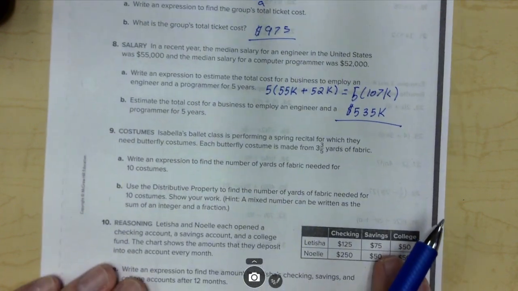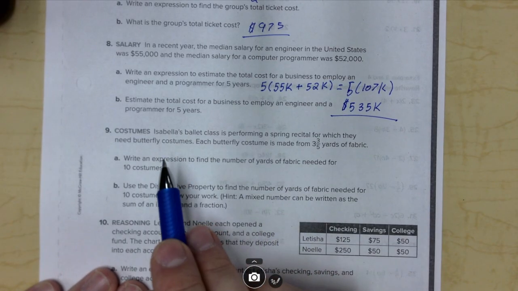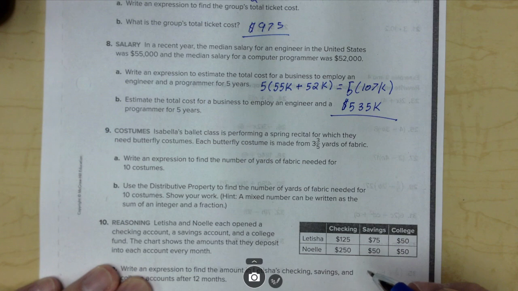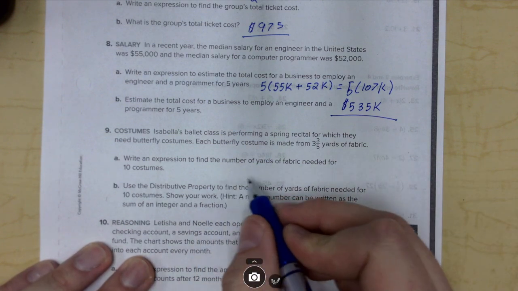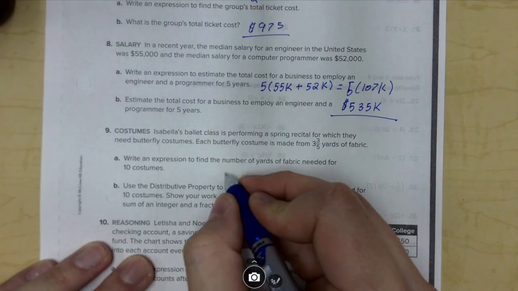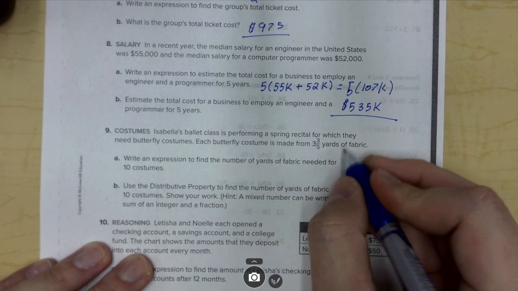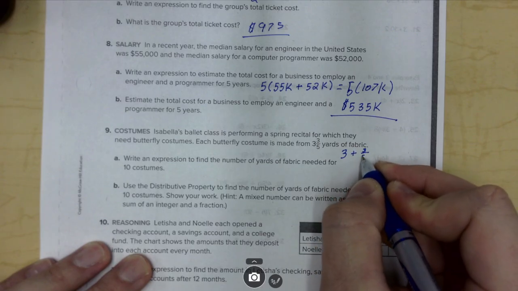9. Costumes. Isabella's ballet class is performing a spring recital for which they need butterfly costumes. Each butterfly costume is made from 3 3/5 yards of fabric. All right. Write an expression to find the number of yards needed for 10 costumes. All right. So anytime you have a fraction like this, 3 3/5, remember this is written as 3 3/5.